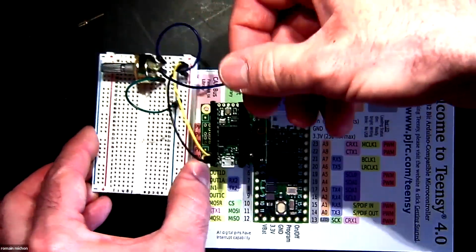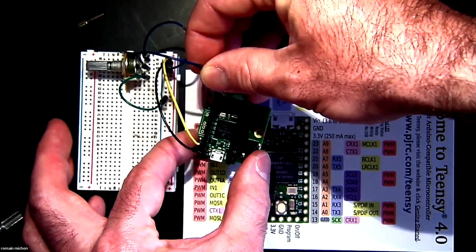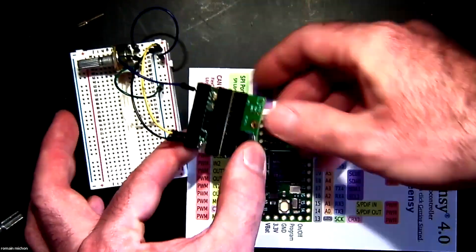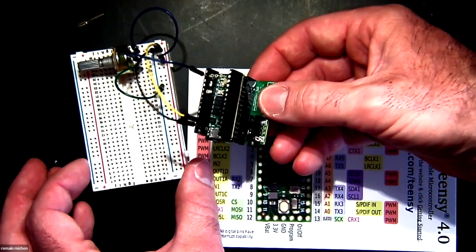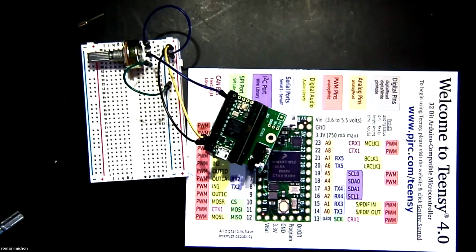This guy, we're going to connect it to A0, which is basically this pin here. Okay, does that make sense? Cool. So now that this is done, I'm going to connect the Teensy to my computer, and we're going to verify that this is actually working.